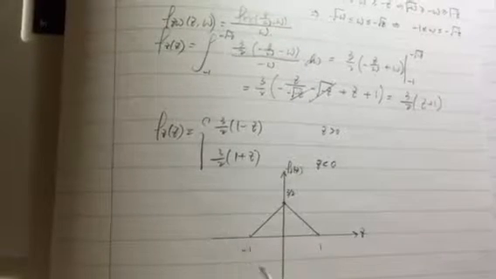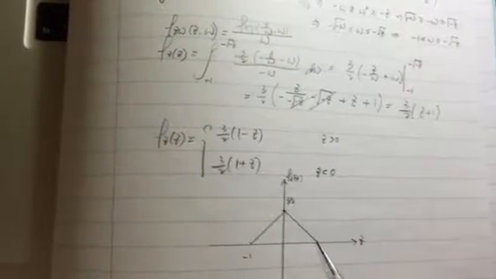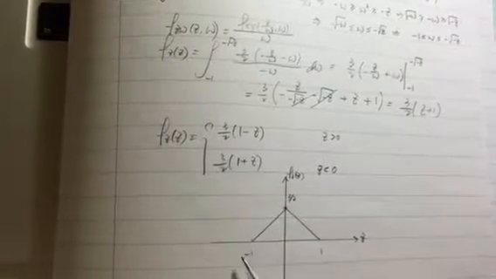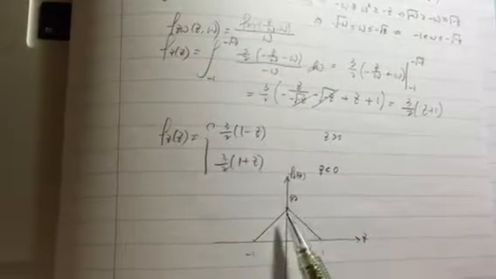And this is the corresponding graph. When z is equal to 1, f_Z(z) is 0, and when z is -1 it is 0, and when z is 0, they are both 3/2.